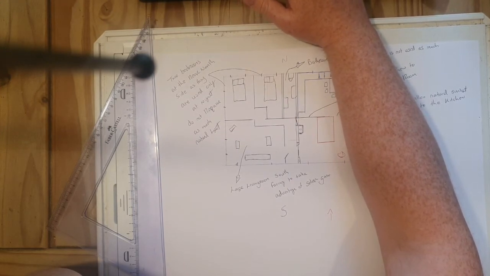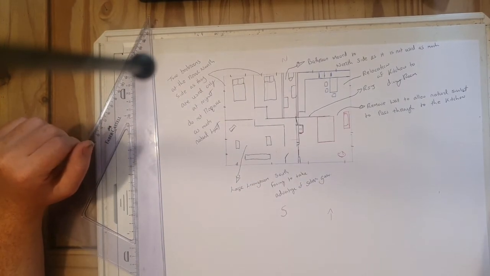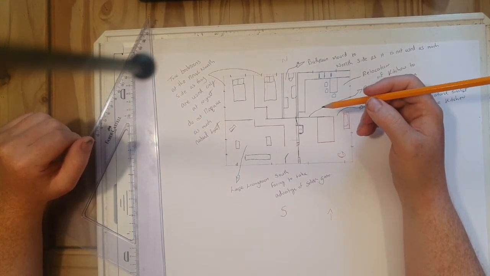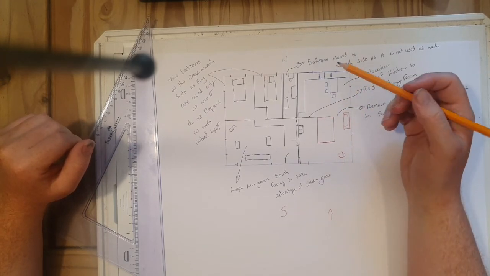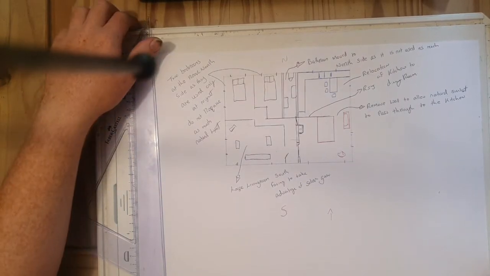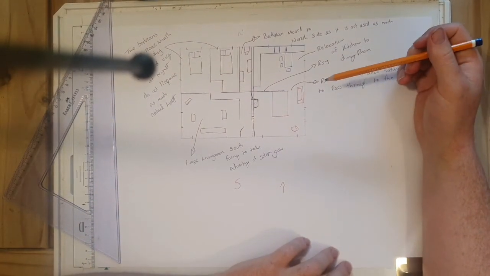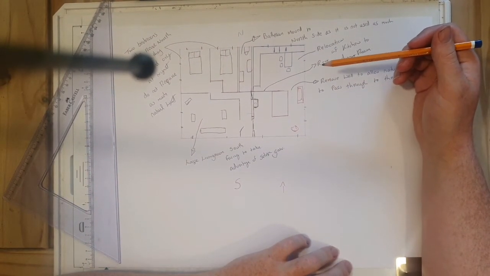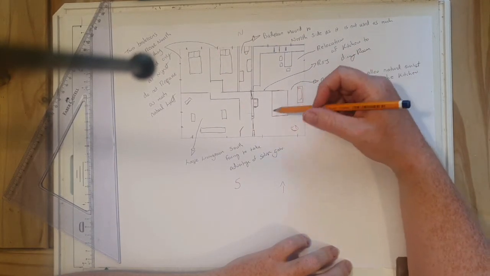So part B is the outside of the house. Okay. So the external envelope of the house. So we said that we wanted to increase the amount of natural light getting into the front of the house, okay, and for the occupants into the rooms.